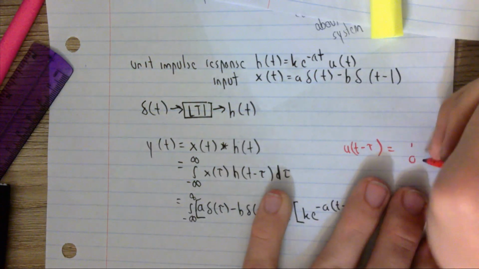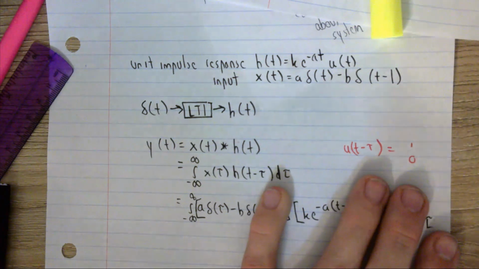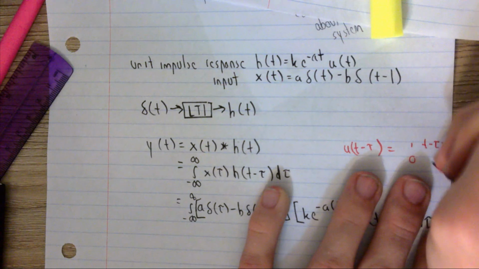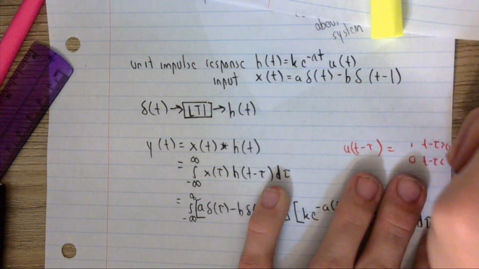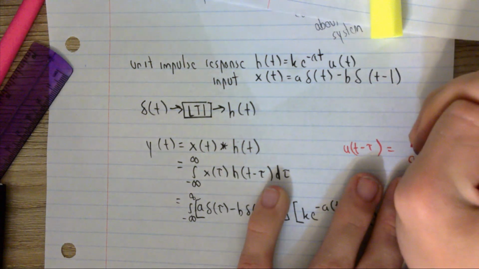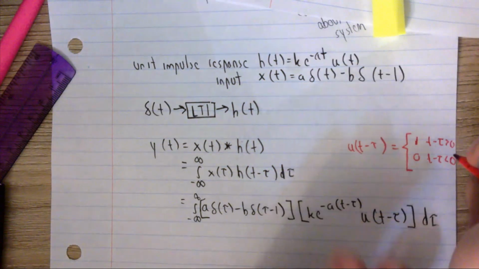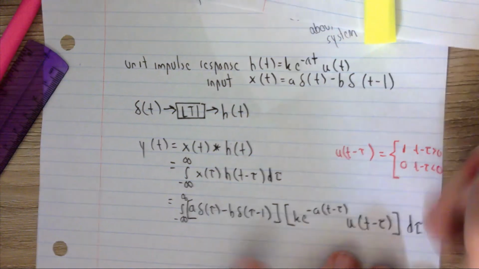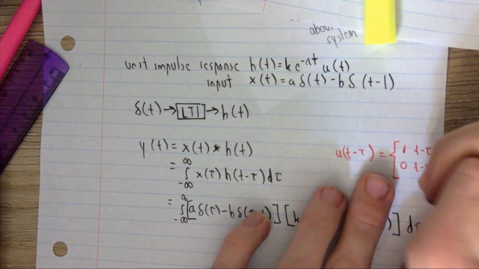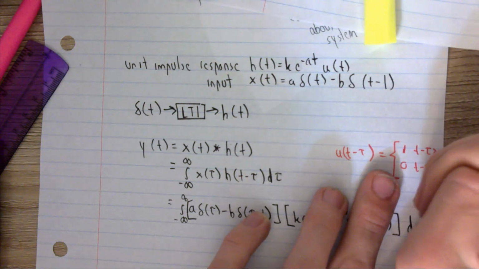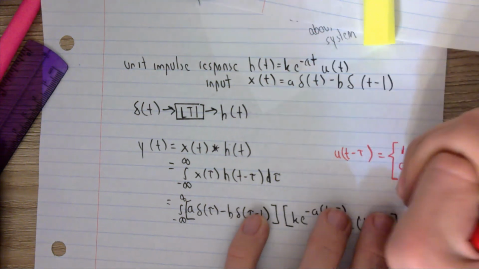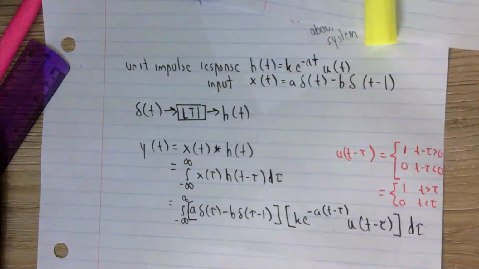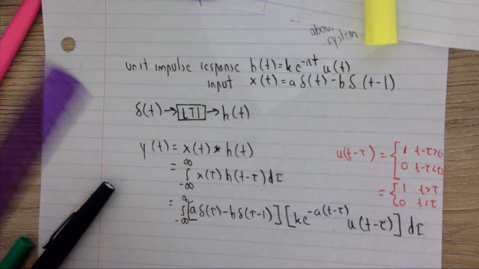It's going to be 1 when t minus tau is greater than 0, and 0 when t minus tau is less than 0. If we solve specifically for tau, that would be when t is greater than tau, and when t is less than tau, so it'd be 1, 0, same thing, just simplified.